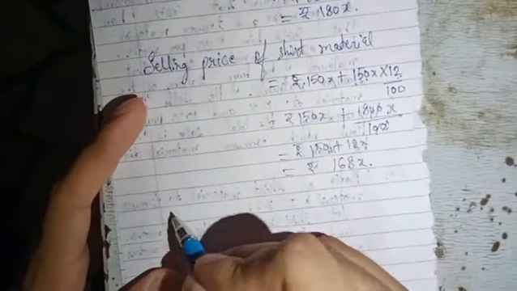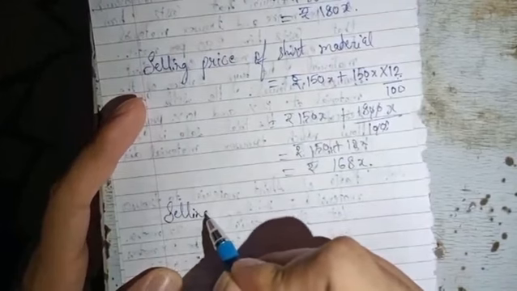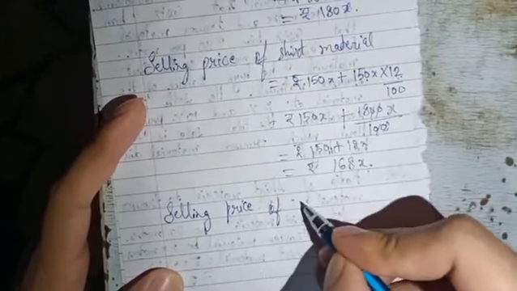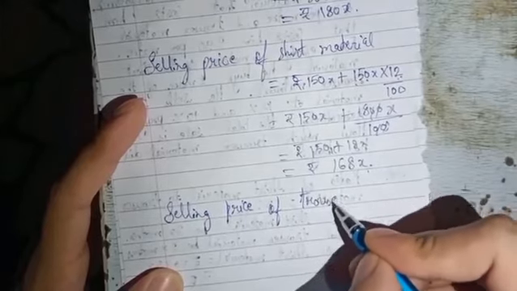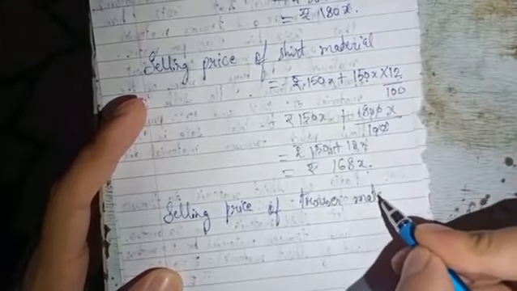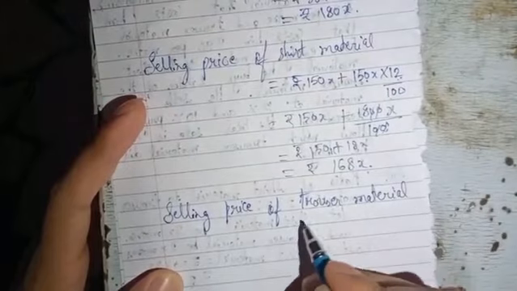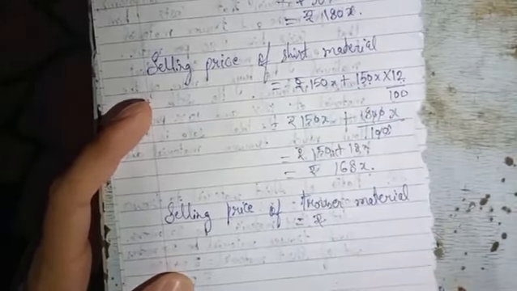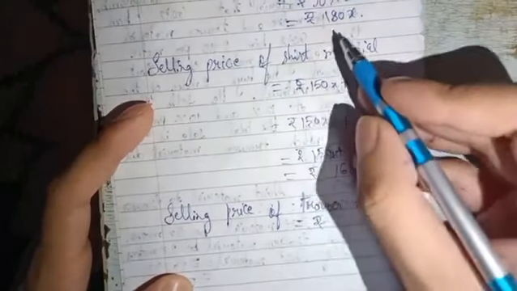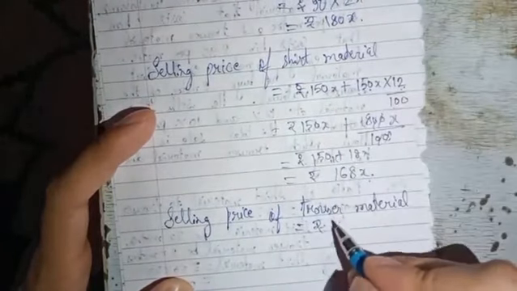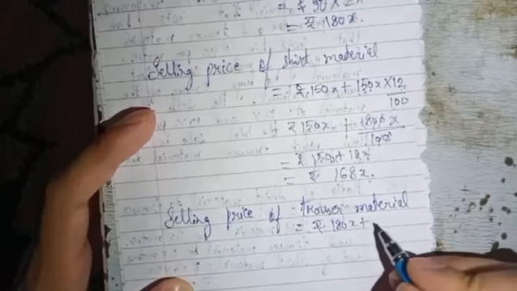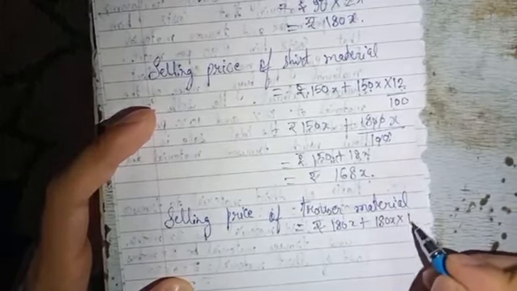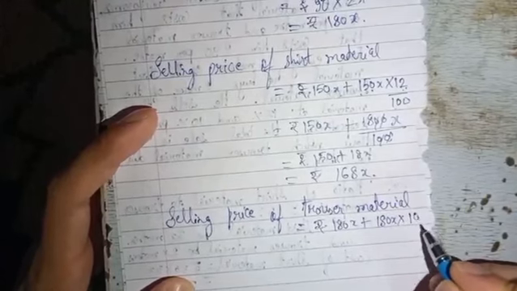Now selling price of the trouser material. Selling price of trouser material will be equal to rupees, now 10% profit is there. Since 180x is the cost price, so rupees 180x plus 180x into 10% profit, so 10 upon 100.